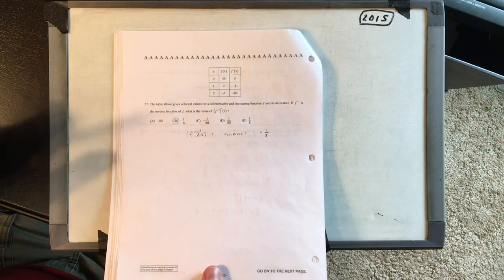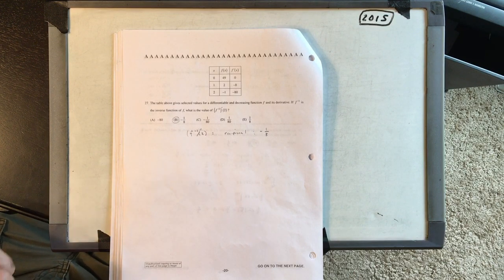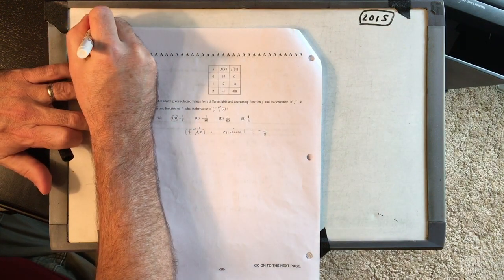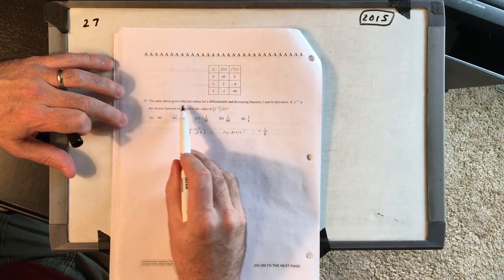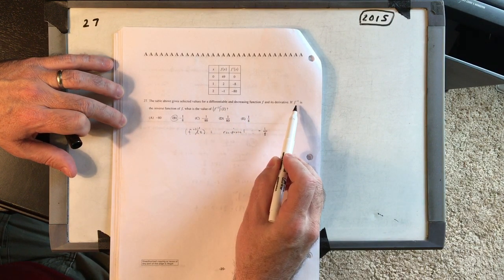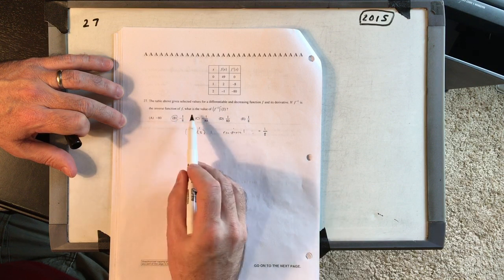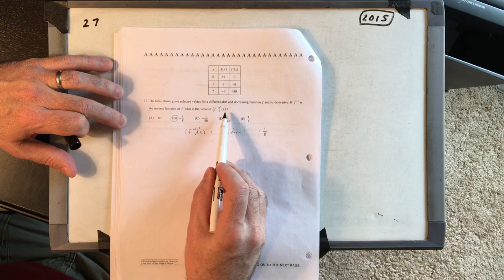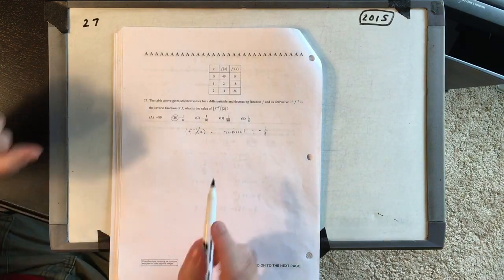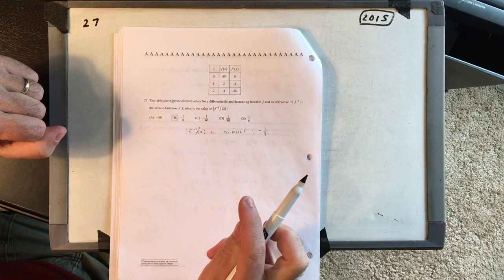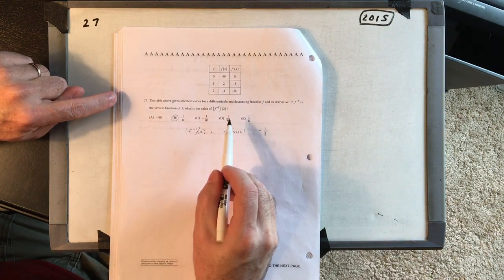Okay, so I don't want to rewrite this table. So just look at the next page on number 27. And we'll be referring to this table. So it says the table gives the selected values for a differentiable and decreasing function f and its derivative. If the inverse, f to the minus 1 is the inverse, what is the value of the derivative of the inverse at 2? Okay, so you have to remember, and we did a worksheet on this back, it was in chapter 5, that the reciprocal relationship.